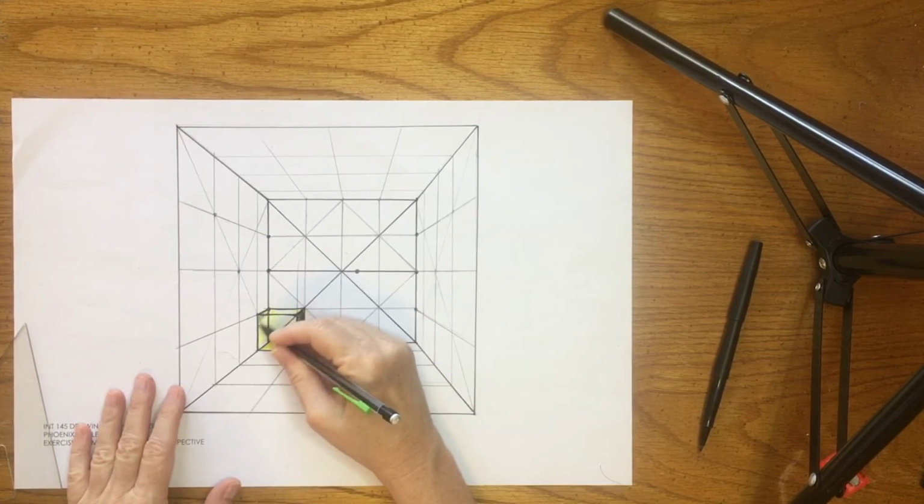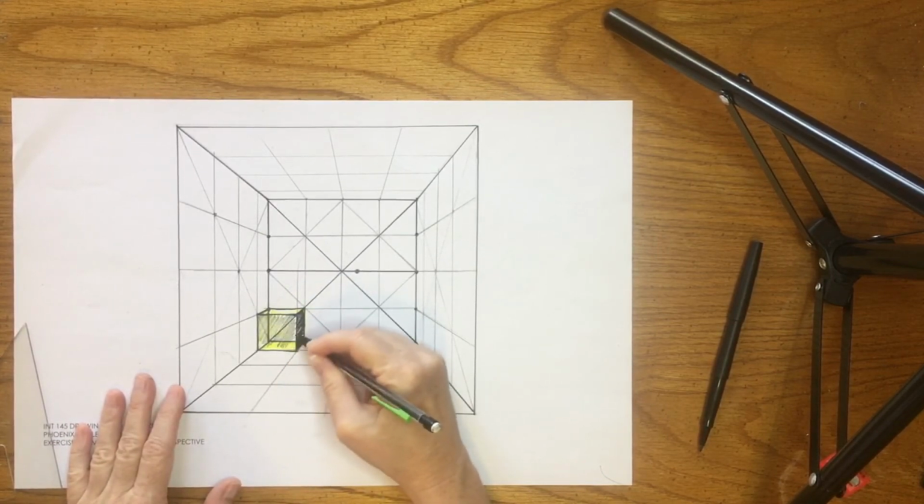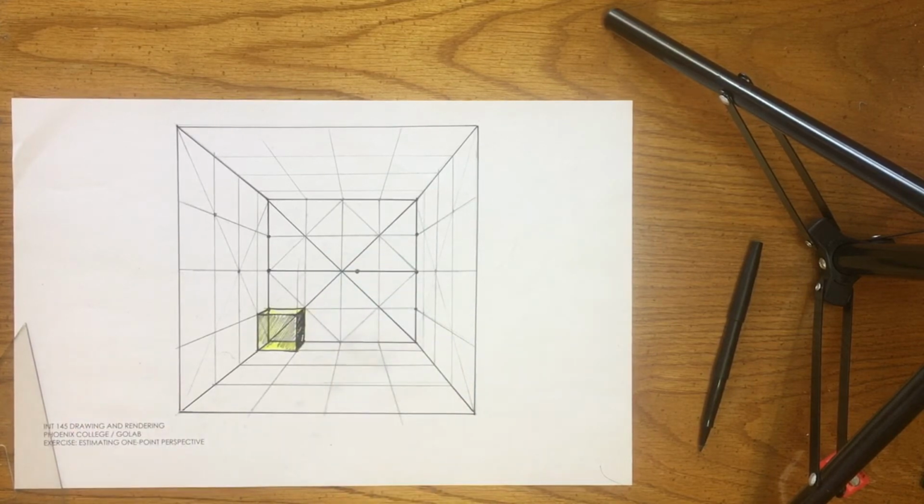And here's the front of my cube. And then there's the top of my cube. And it's all falling perfectly on the grid, and so we know that it's 30 by 30.